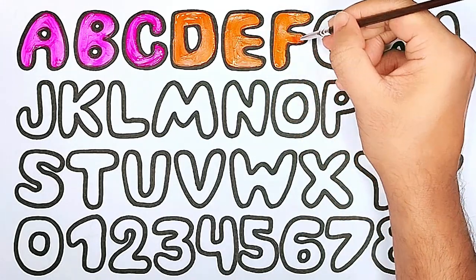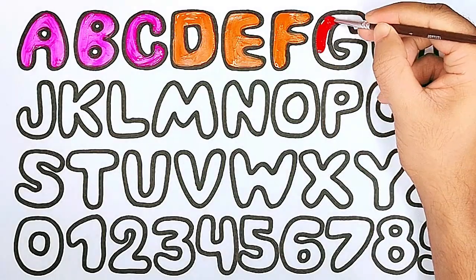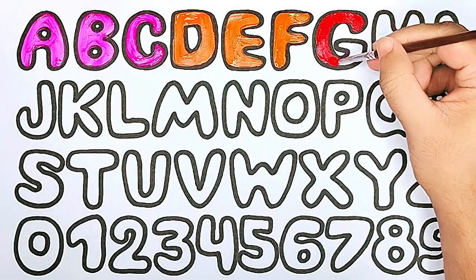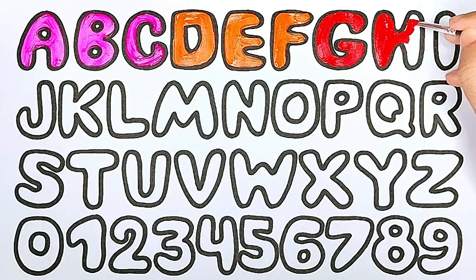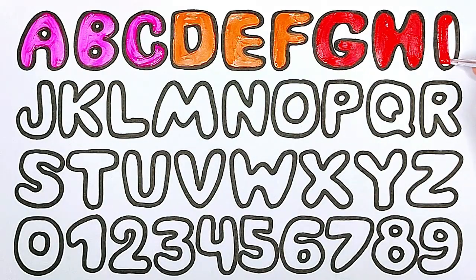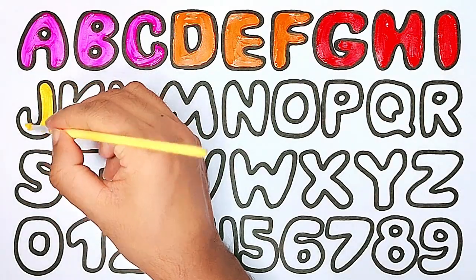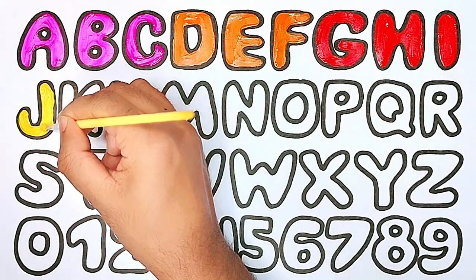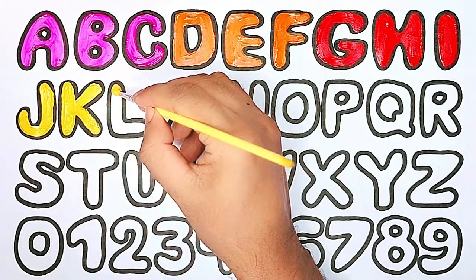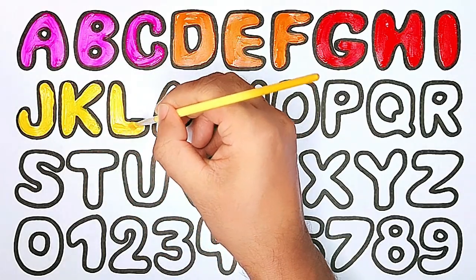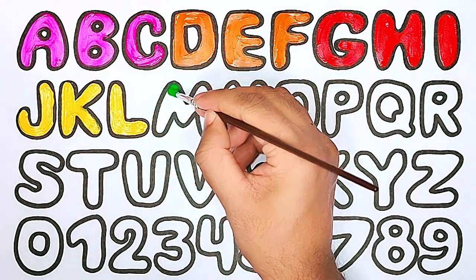F for flag. G for garden. H for hamburger. I for ice cream. J for jellyfish. K for kangaroo. L for ladybug.